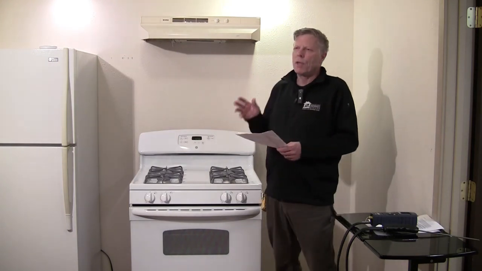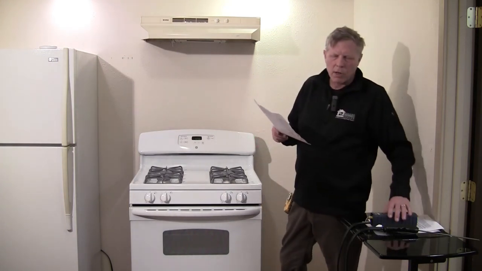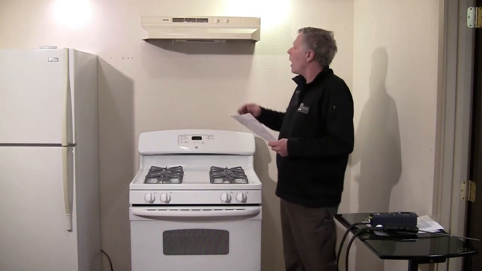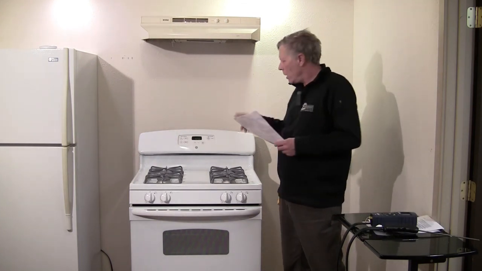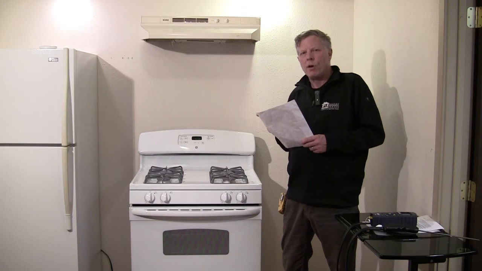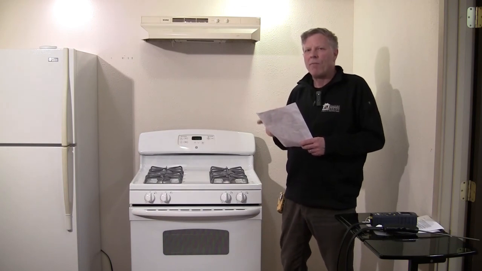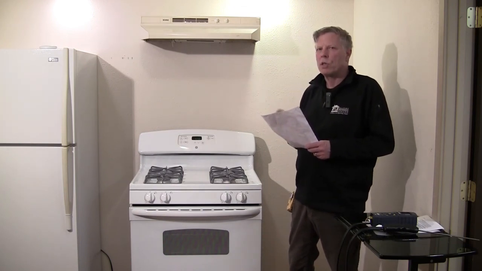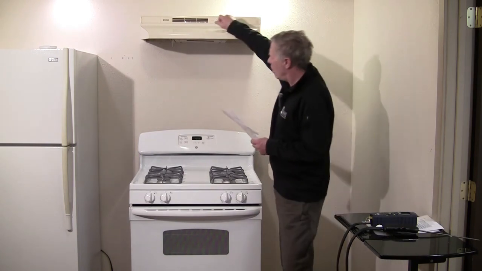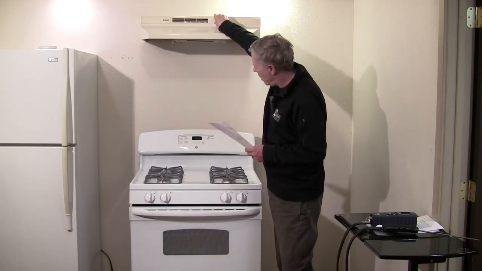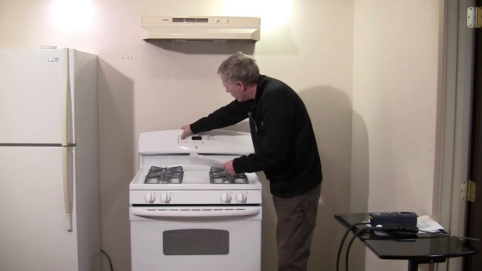So the next step is I have my combustion analyzer ready to go, and I'm going to turn on the fan, and then we'll turn the oven up to 500, and at 5 minutes we're going to check the CO in the oven. So here we go. Turn the fan on. Turn this to bake.